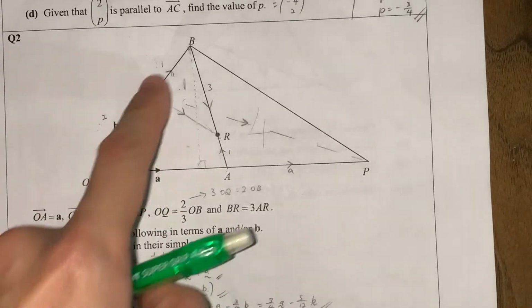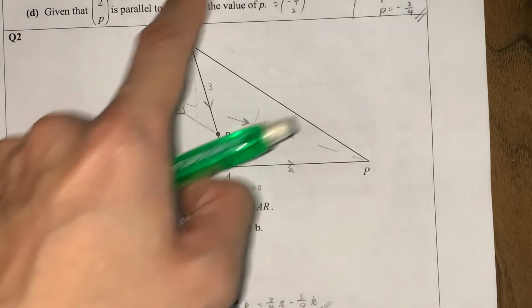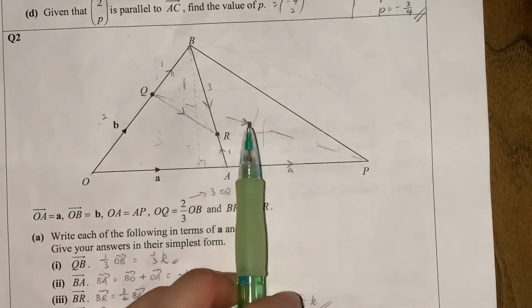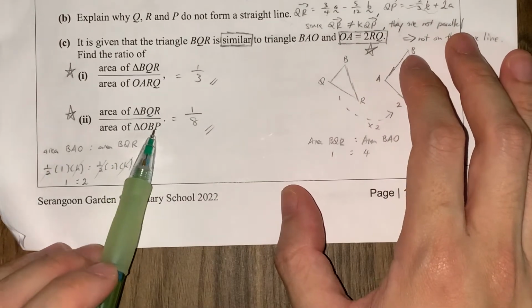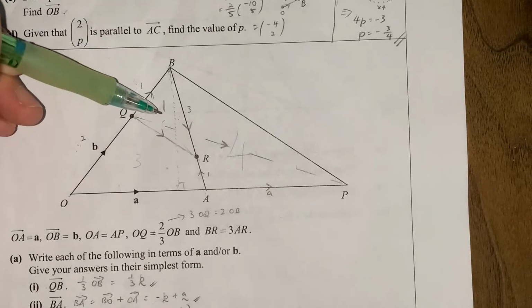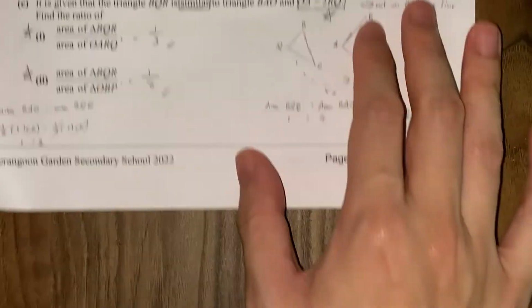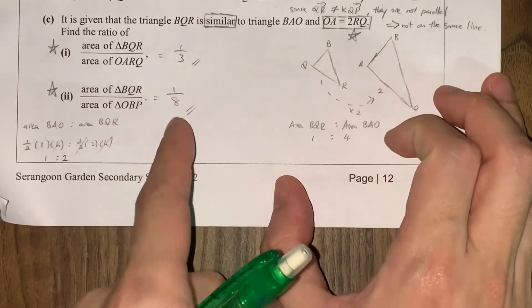So which means if this is 4, the whole triangle must be 8. So by law of common sense, this one must be 4. So back to the question, they want this over the whole triangle. So that will be 1 over the whole triangle, which is 8. That's why the final answer is 1:8.